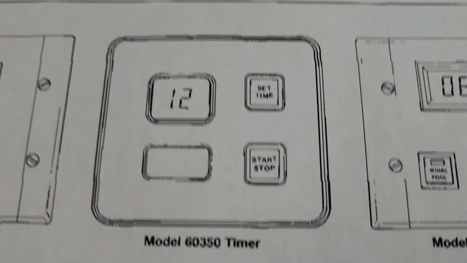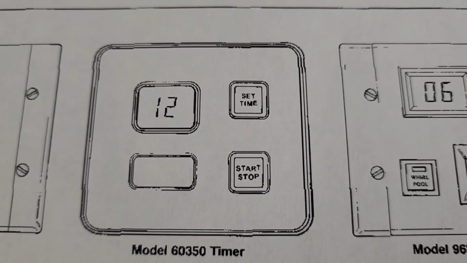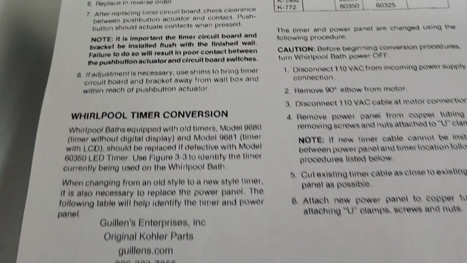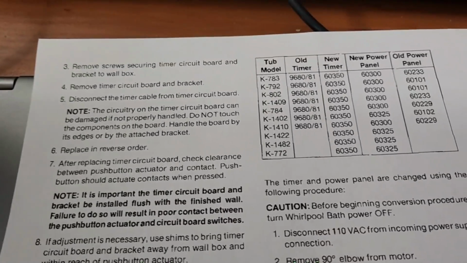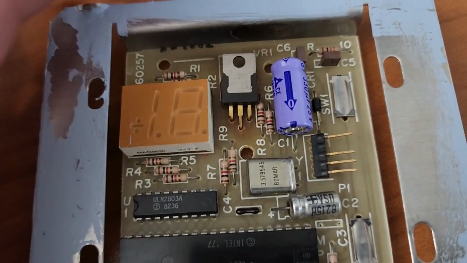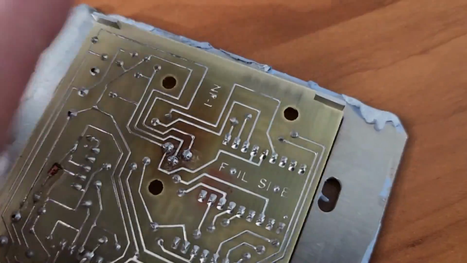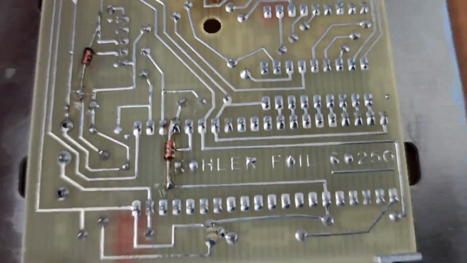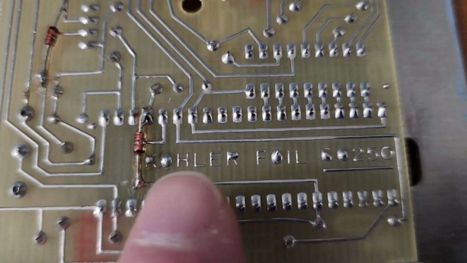And so let's take a quick look here. I printed out this page as well. I believe this right here is the type of cover that goes on here. And whirlpool timer conversion. I believe this is a Kohler circuit board. Let's see. Foil side. I also believe, Kohler. See, it says right there, you can see it says Kohler foil. And I just looked up this number here, 60257, which is where I got this.